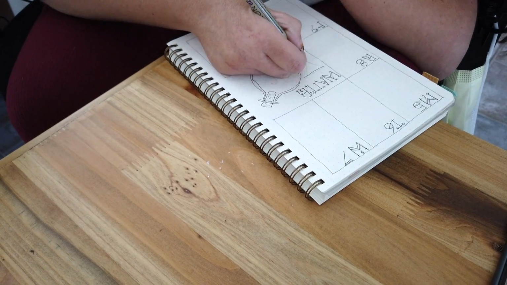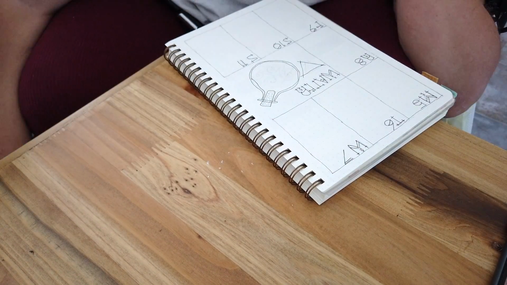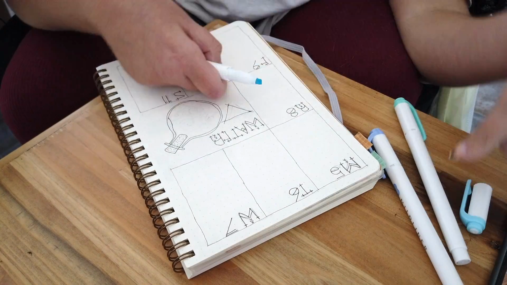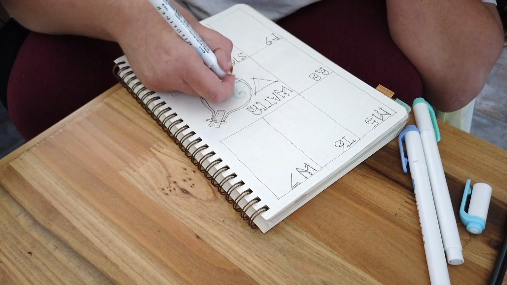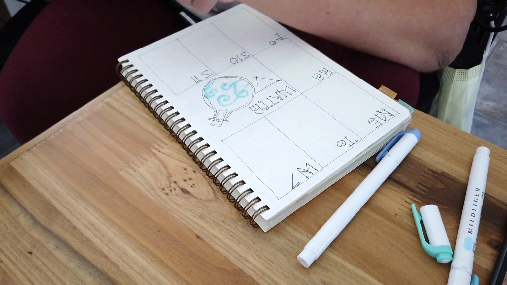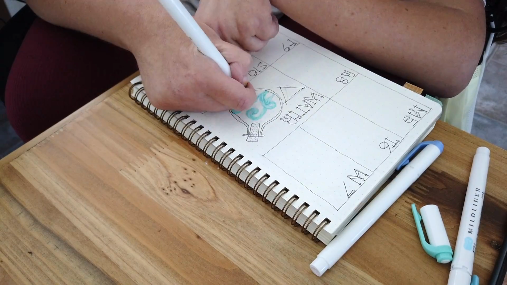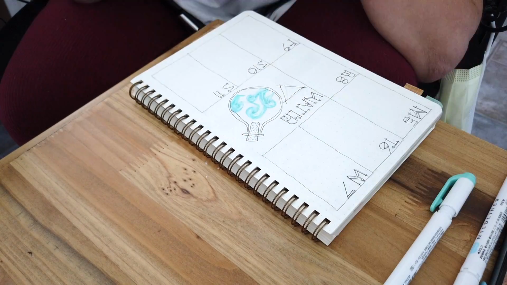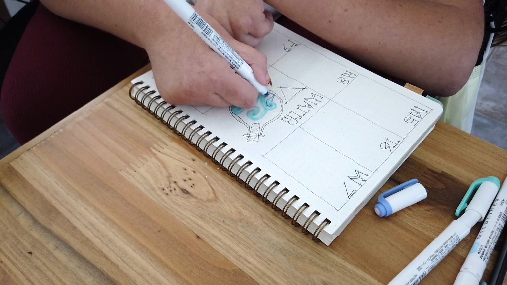So that means that each of my weeks is represented by one of the 4 elements. Here you see me setting up water, and I do it in the same way as all of my other apothecary bottles, where I fill it in and then cover it with magic dots.